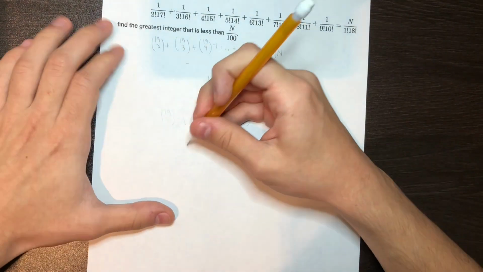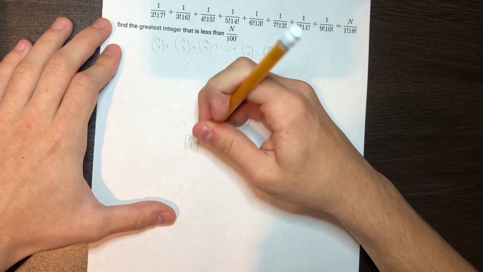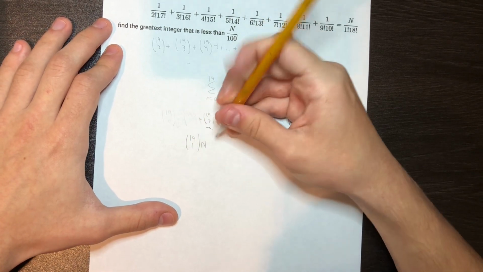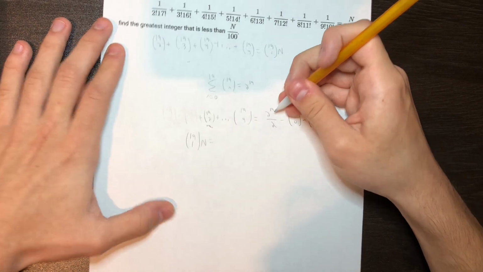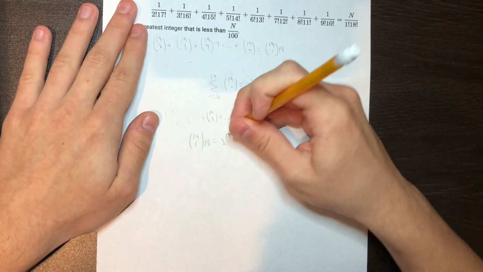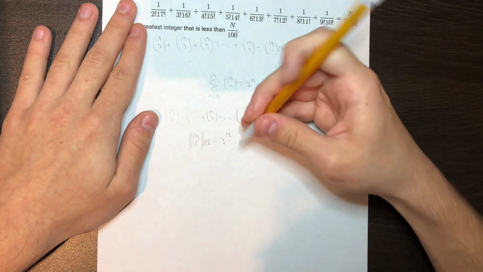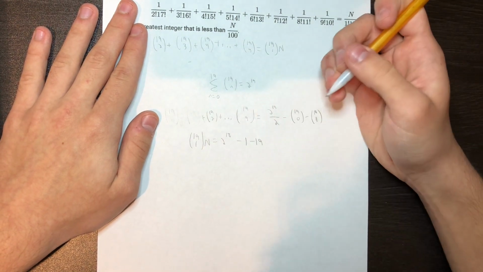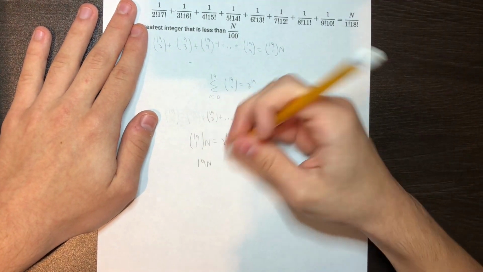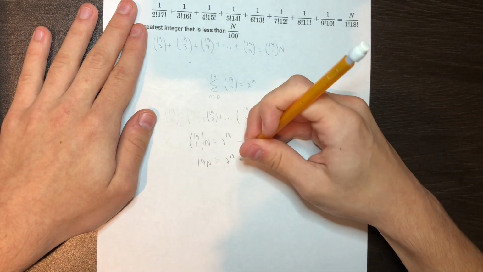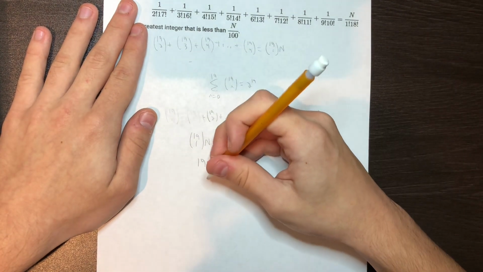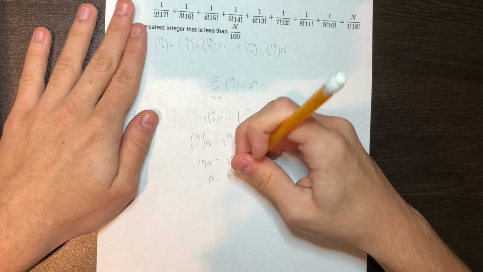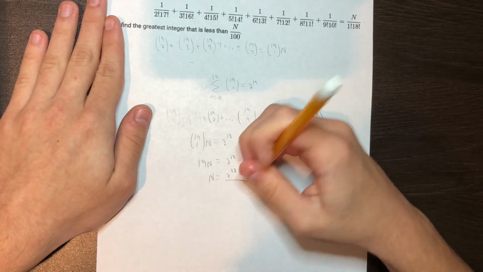So we know that 19 combination 1 times n is equal to 2 to the 19th over 2, which is the same thing as 2 to the 18th, minus 19 combination 0, which is 1, minus 19 combination 1, which is 19. So 19n equals 2 to the 18th minus 20. So n equals 2 to the 18th minus 20, over 19.